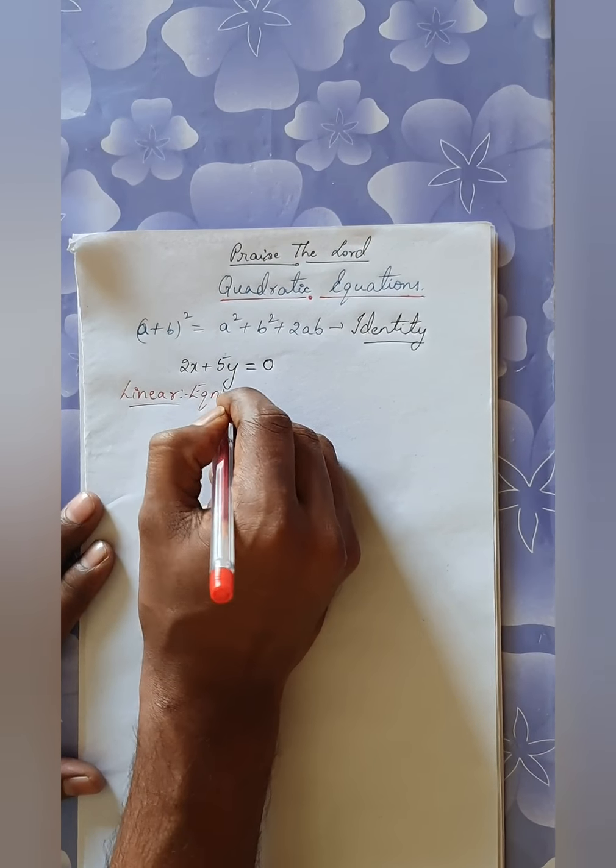Now let me go to the linear equation in two variables. The general form is ax plus by plus c equal to 0. I told you ax plus b is equal to 0 is the general equation of the linear equation in one variable.